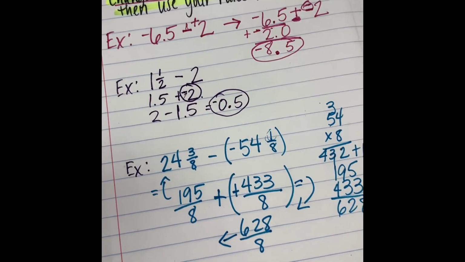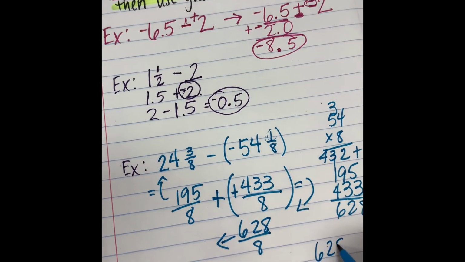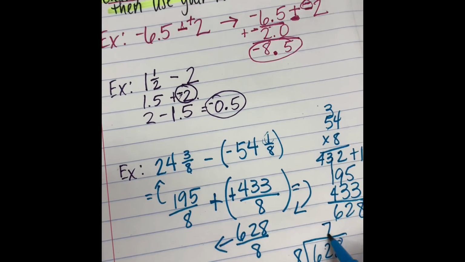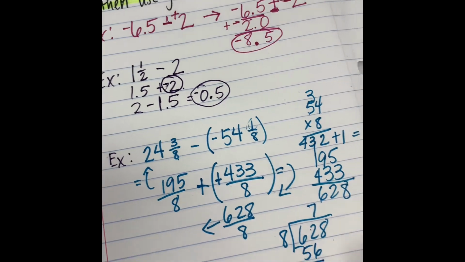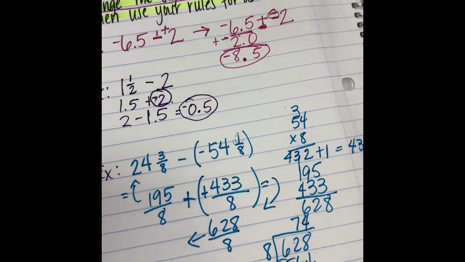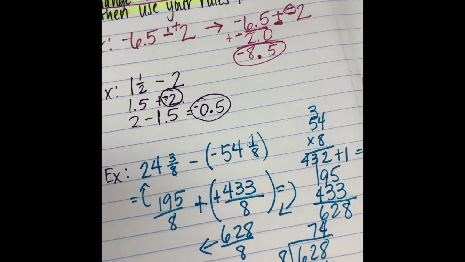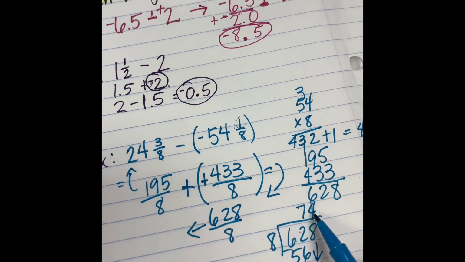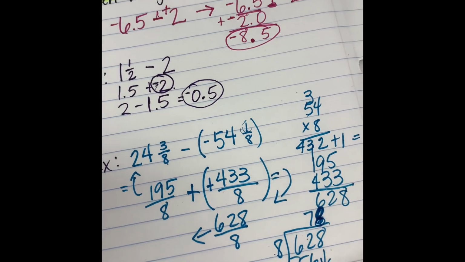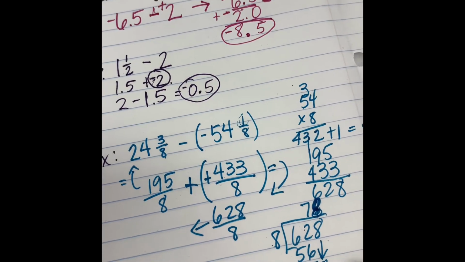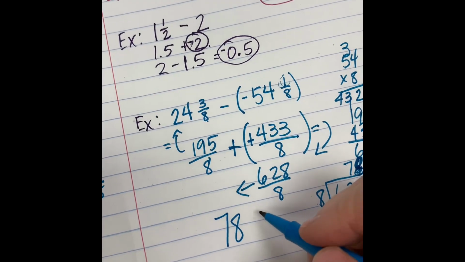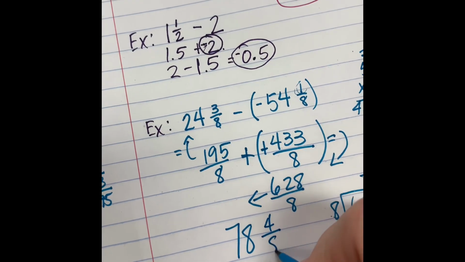And now we just need to put this improper fraction back into a proper fraction. How do we do that? We have to divide. Okay, so we're going to say 628 divided by 8. 8 doesn't go into 6, but it will go into 62 7 times. 8 times 7 is 56. And that leaves us with 6 left over. Bring down the 8. 8 goes into 68 8 times. 8 times 8 is 64 and leaves 4 left over. So now we have 78 as our whole number with a remainder of 4 over 8.